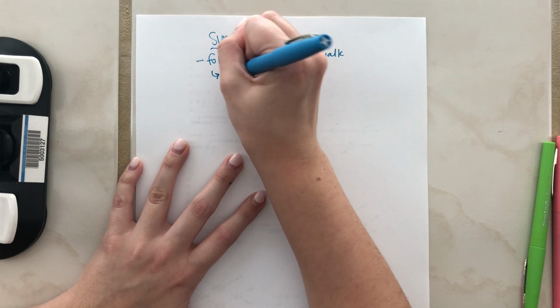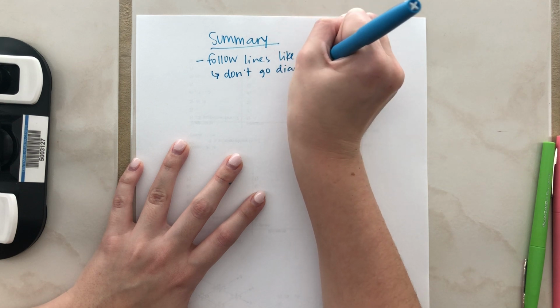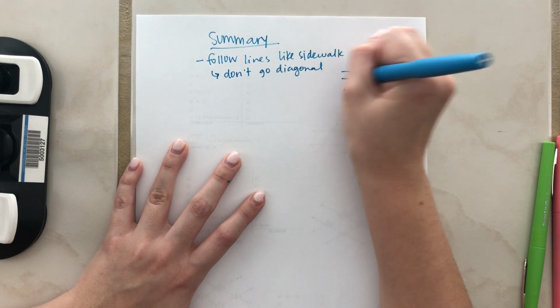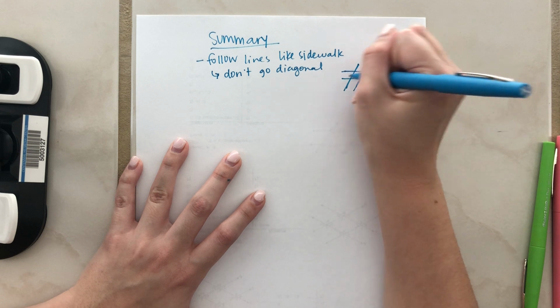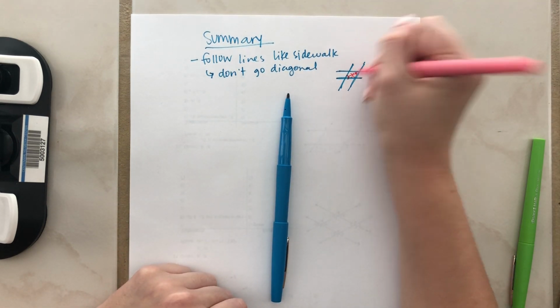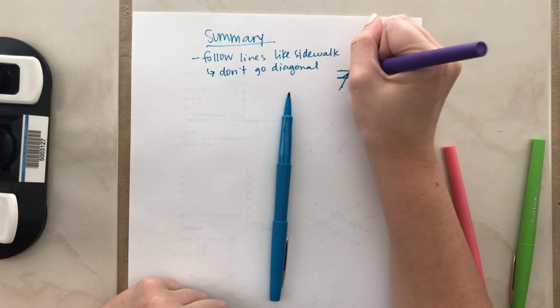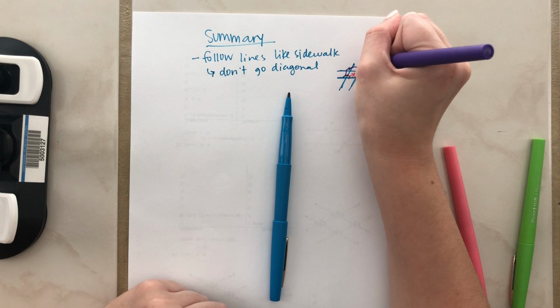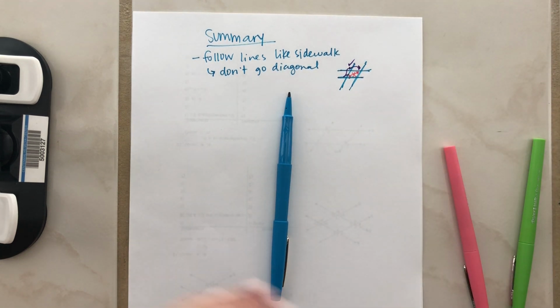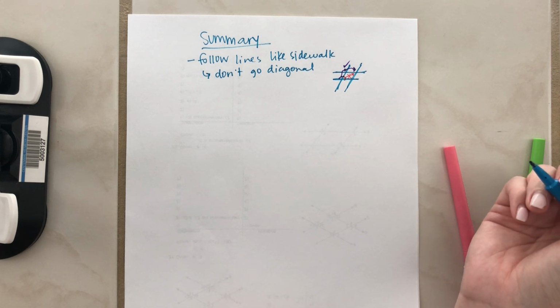I'm saying don't go diagonal. Okay? You have to follow the roads, okay? We can't go from here to here. Okay? We have to go here to there to there. Okay? We have to follow them like they're the sidewalks for us to walk on.